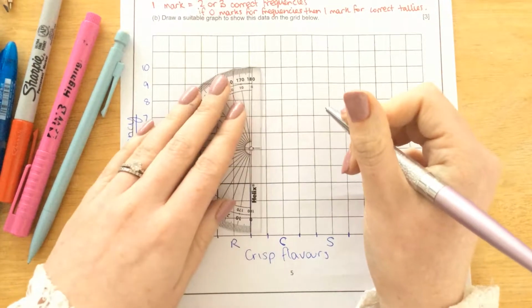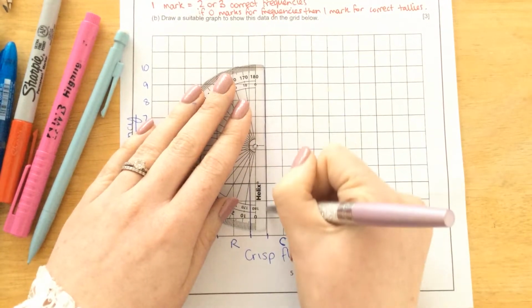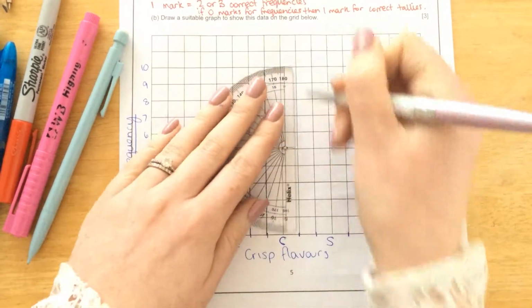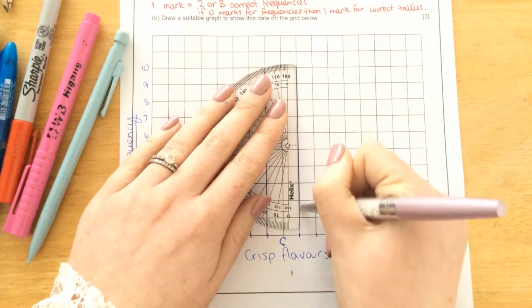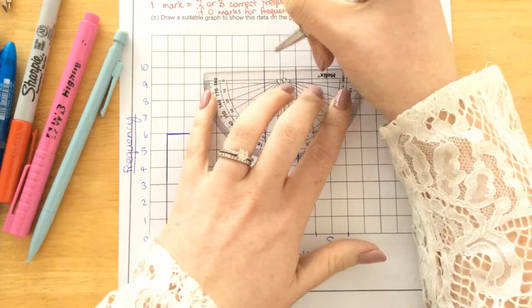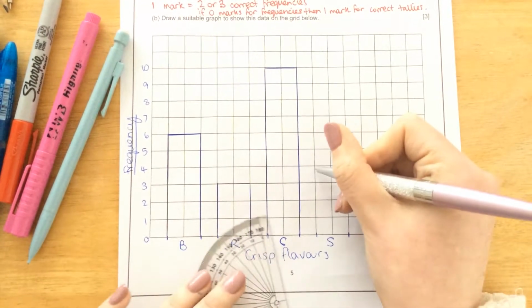Cheese and onion is at 10. And salt and vinegar is at 4.